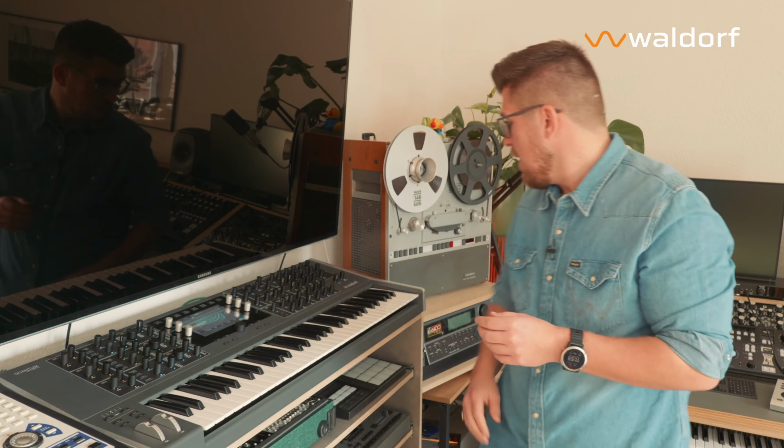When Waldorf announced the Quantum, I got really excited. As someone who uses hardware samplers quite a lot in his production, I have an MPC 4000 here and my beloved EMU 6400 Ultra down there. The idea of having a modern synthesizer that also has a sampling engine seemed to be like a dream come true for a sound designer such as myself. But let's start from the beginning.